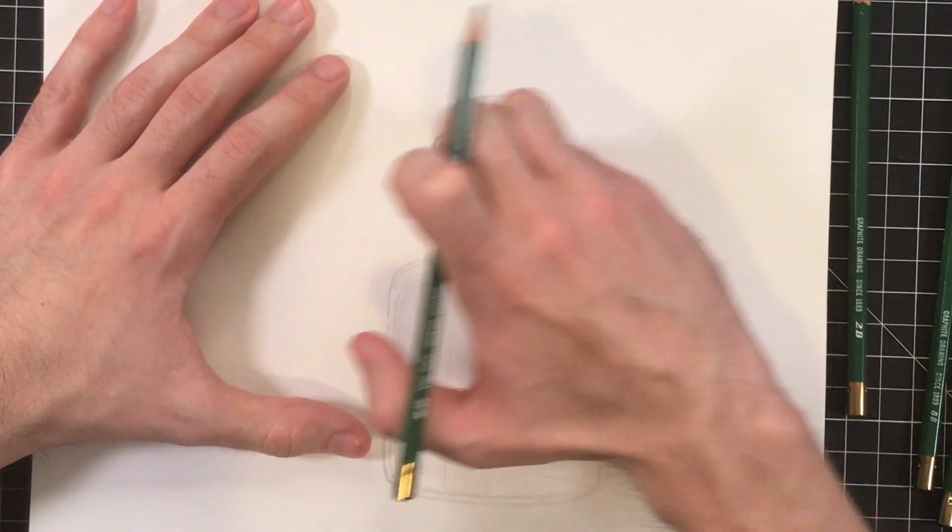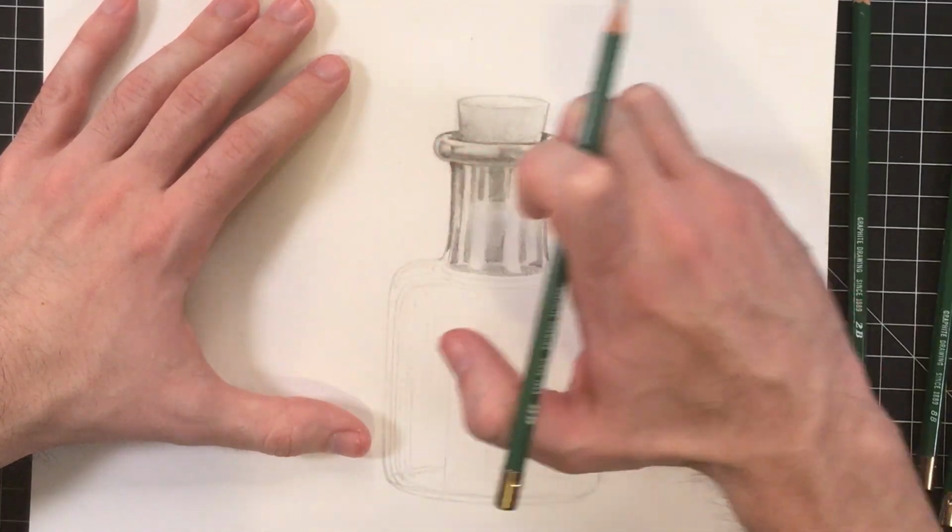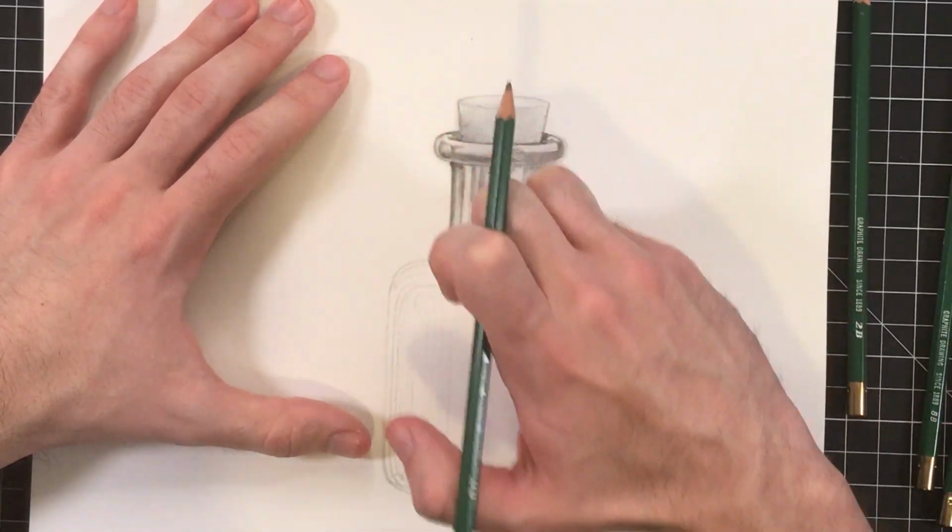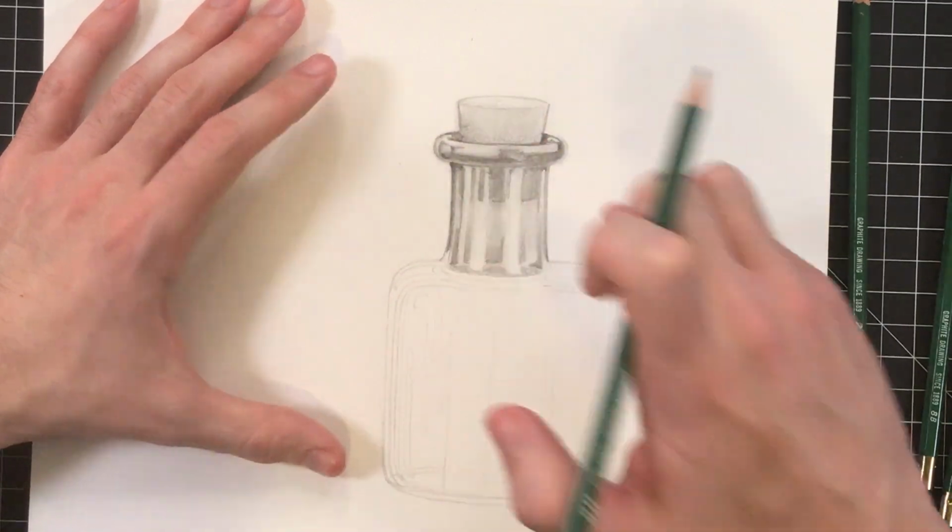If you're a little clumsy with it, you smear outside of the image, well, no worries. We can always clean that edge up with an eraser later.